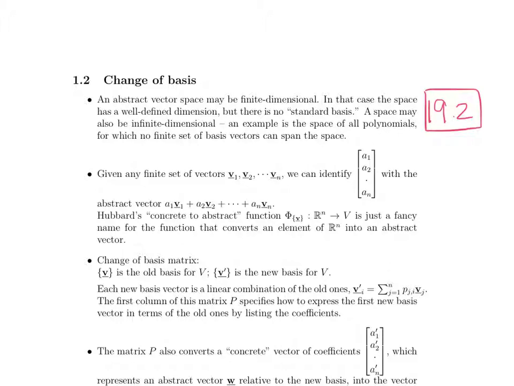It is the translation that you go through in your mind to take a look at this and say, okay, a1, a2, a3, a4, all the way down to an is actually equal to a1 v1 plus a2 v2 plus a3 v3, all the way down to an vn. That's what the concrete to abstract function does. We won't be writing that down explicitly on paper. That part we will be doing mentally.